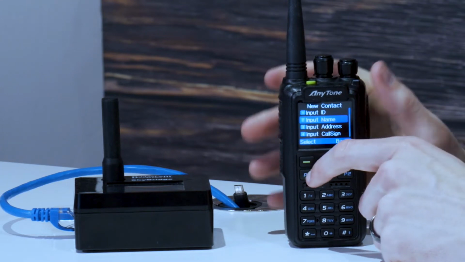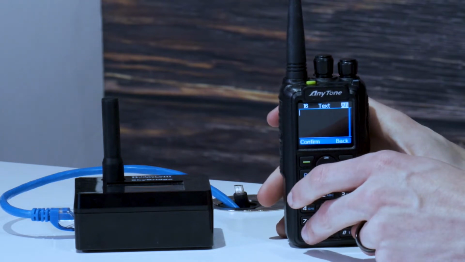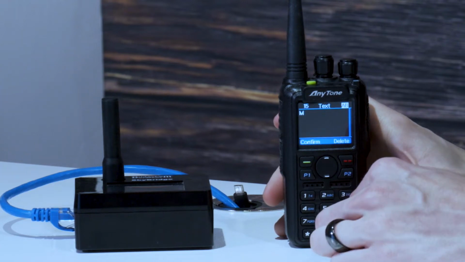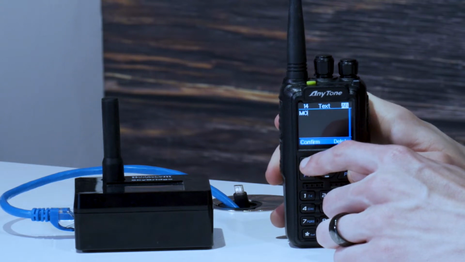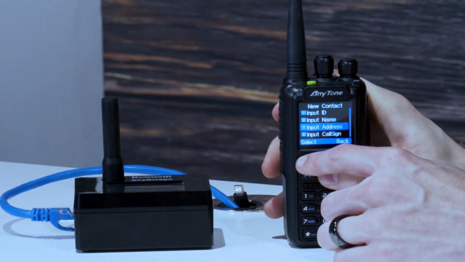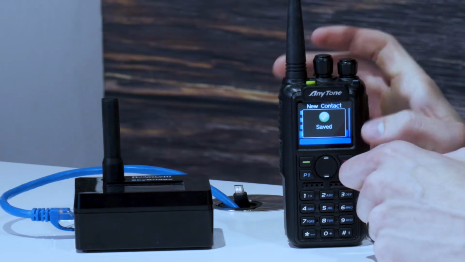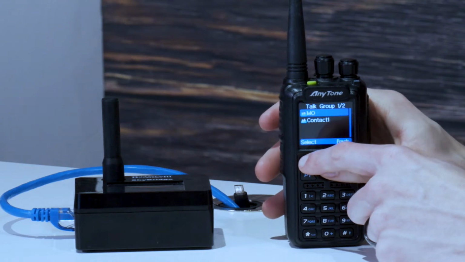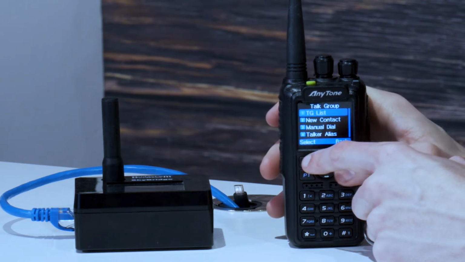We'll click confirm, give it a name. So in this case, this was Missouri, I believe. It can take a little while to type on these keyboards, so we'll just do Mo for short. Click confirm. I believe that is all we should need here. Just go down to number 8 and click save. Saving contact, there we go. Now if we go back up to our talk group list, we can click on it. We see we now have that talk group. You can see the information, you could select it, everything like that. So you're pretty much set there.